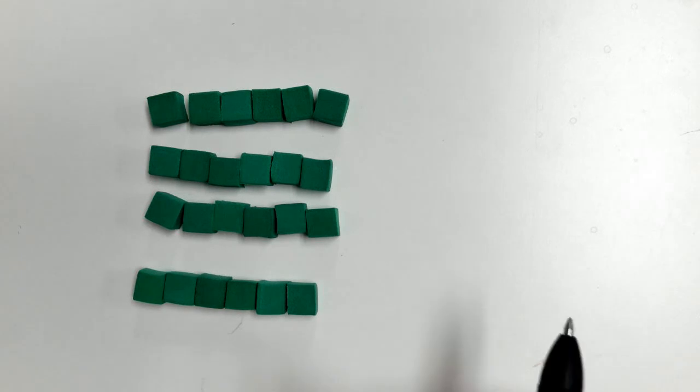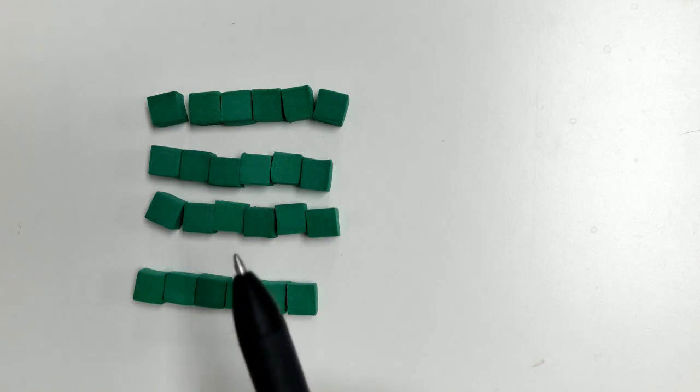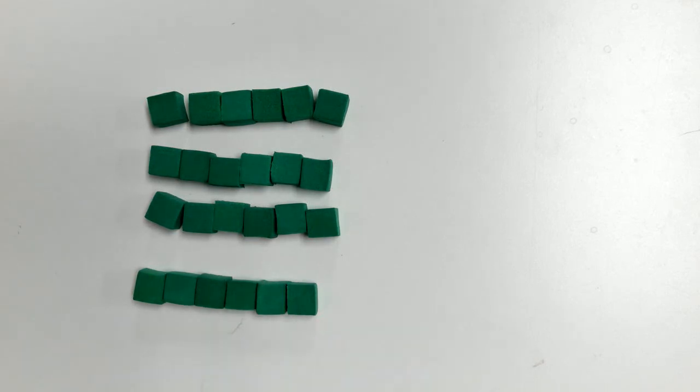So if I was doing this with 24, I could have 1 row, 2 rows, 3 rows, 4 rows, 6 rows, 8 rows, 12 rows, or 24 rows. Did I factor 24? Did I find the multiples of 24? Or did I use a number pattern?